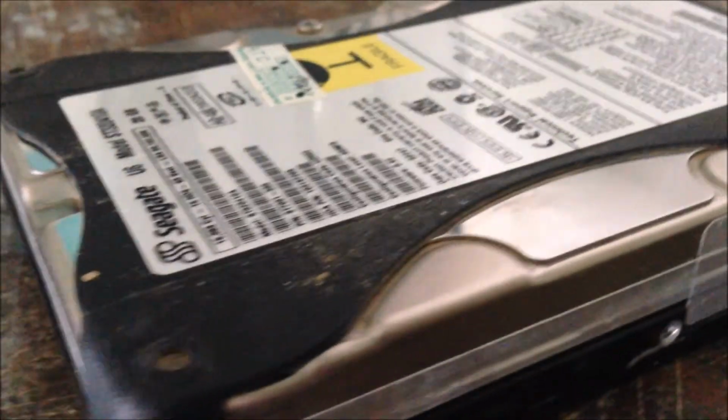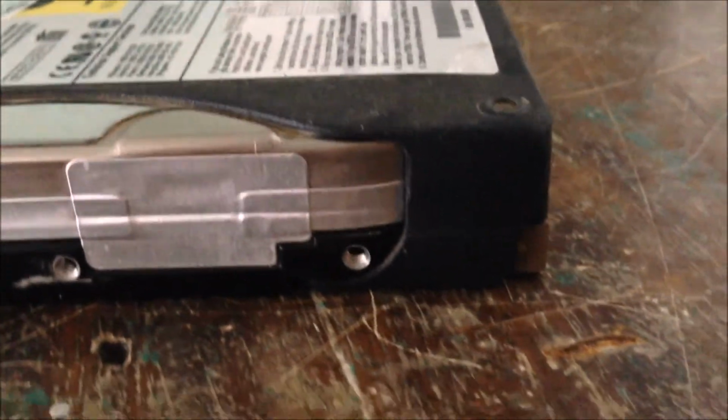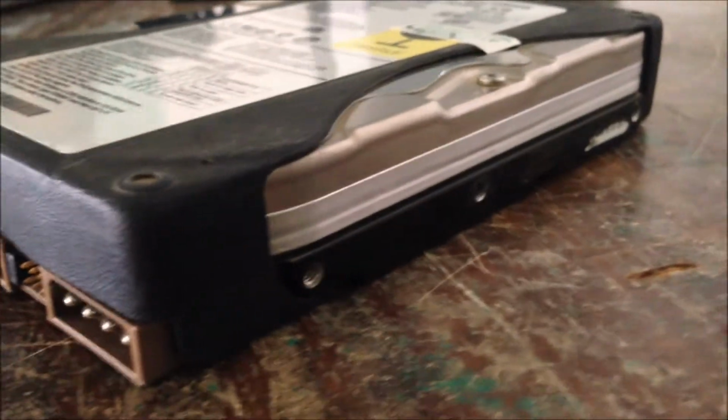Hard disk drive, a type of storage device that contains one or more inflexible, circular platters that store data, instructions, and information. Motherboard is a circuit board of the microcomputer. It's also known as the main board of the system.